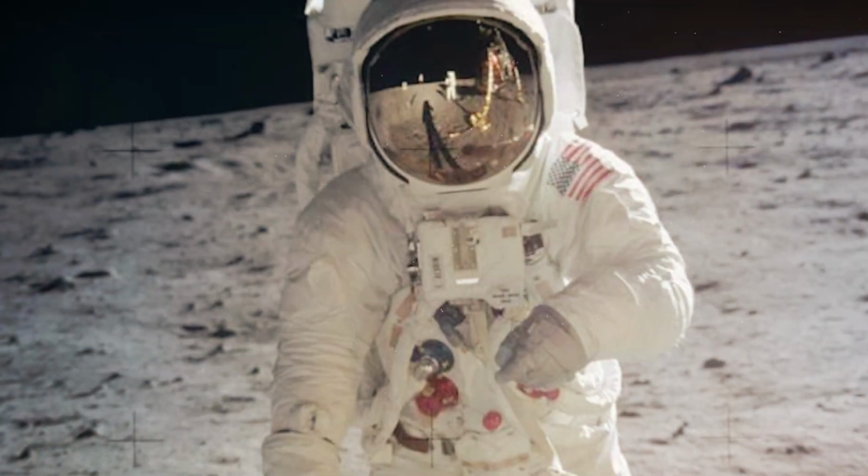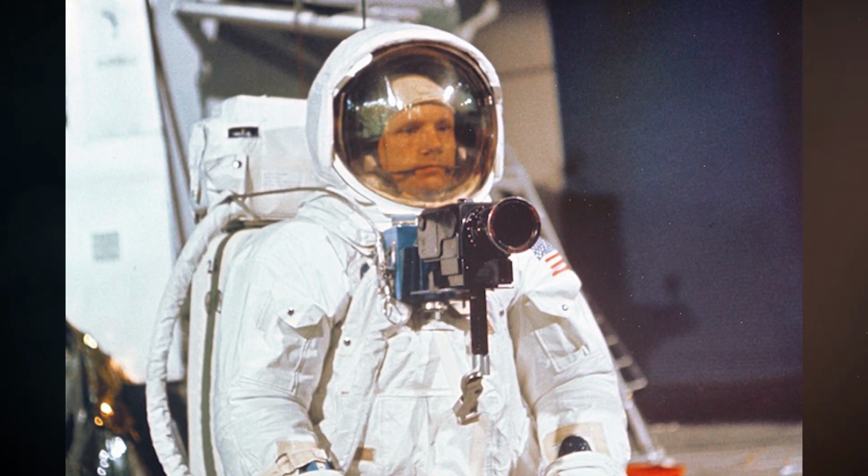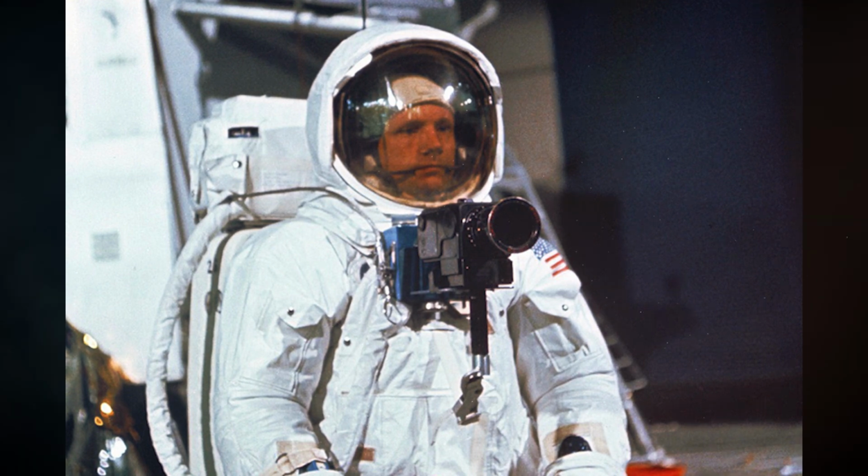Theory number 2, the photograph of Buzz Aldrin, taken by Neil Armstrong, raises another controversy because it clearly demonstrates that Neil did not hold a camera in his hand. Here the answer is that Neil was not holding a camera in his hand, and the camera was installed in the spacesuit itself, over the chest of the astronaut.